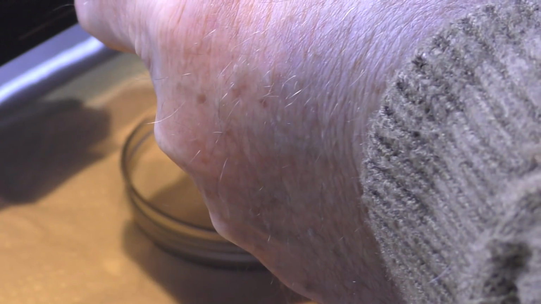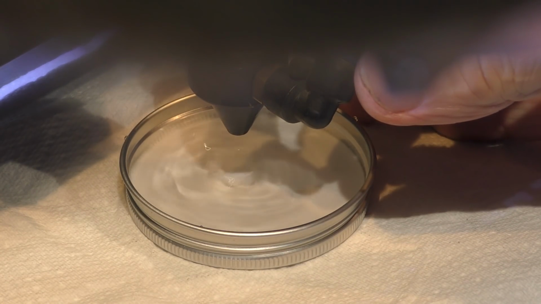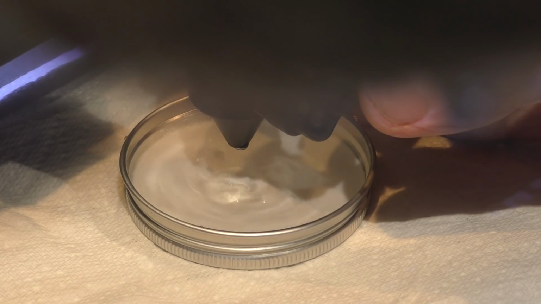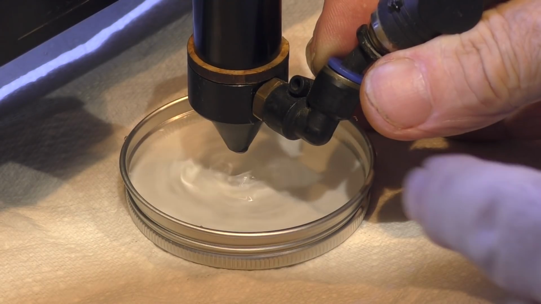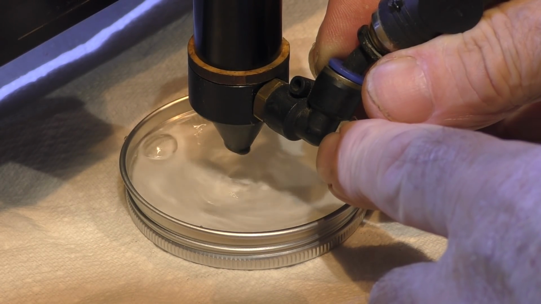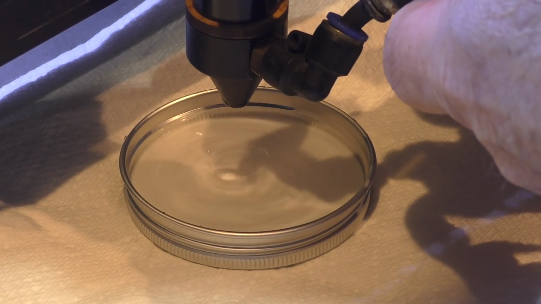Let me see if I drop this nozzle down a little bit more. Well, it's becoming a little bit unstable, but it's still a fairly small flow footprint, as you can see. You'll see what happens to that footprint as I increase the flow rate.